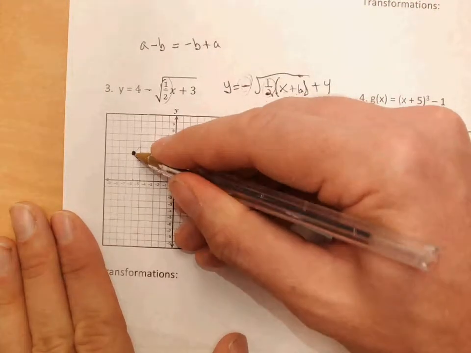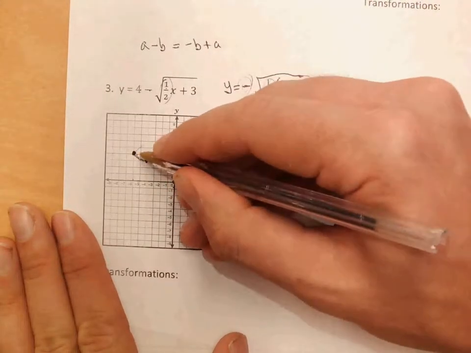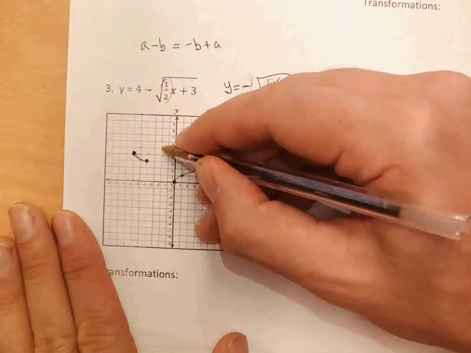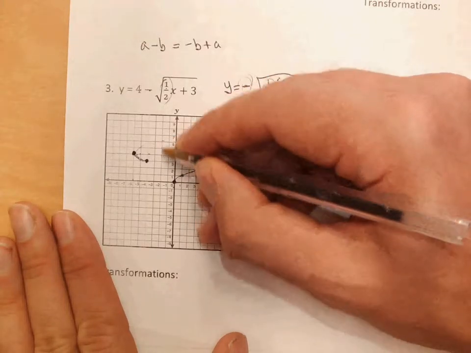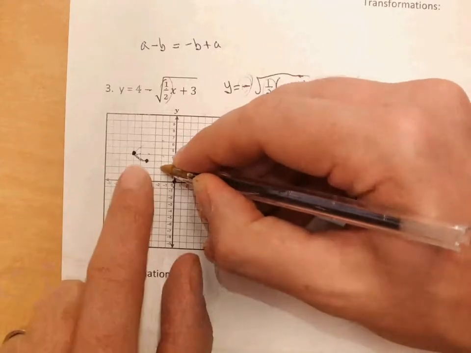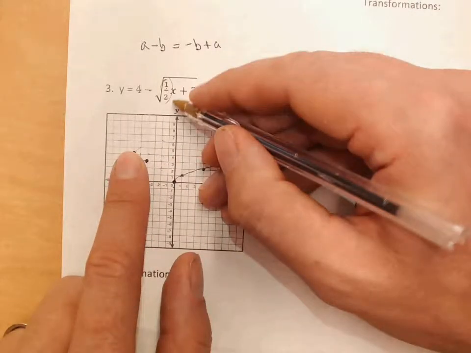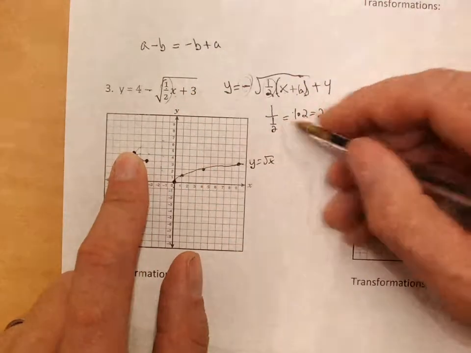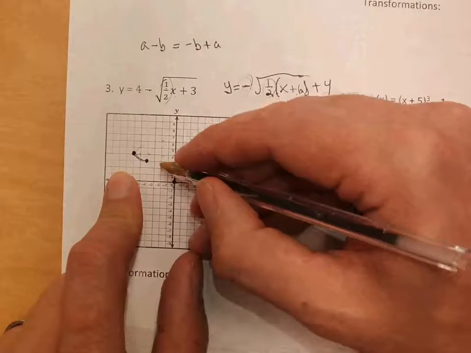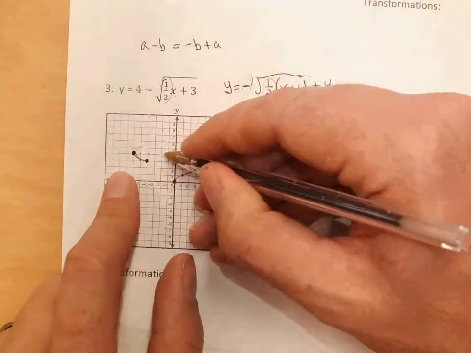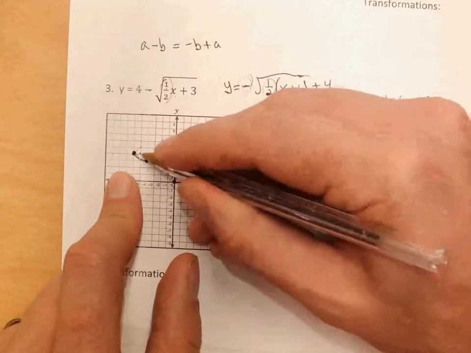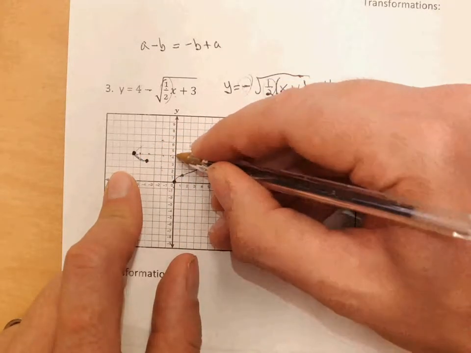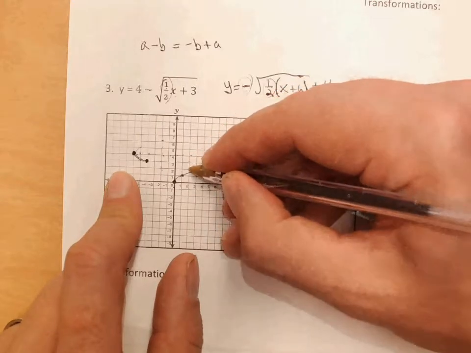The next x value would normally be at x equals 4, because the square root of 4 is 2, but instead of being at 2, it got reflected down by 2. And instead of being at 4, the x values get stretched out by a factor of 2. So instead of being at (4, 2), it's going to be at 8. 1, 2, 3, 4, 5, 6, 7, 8 away from the vertex. It'll be down by 2.